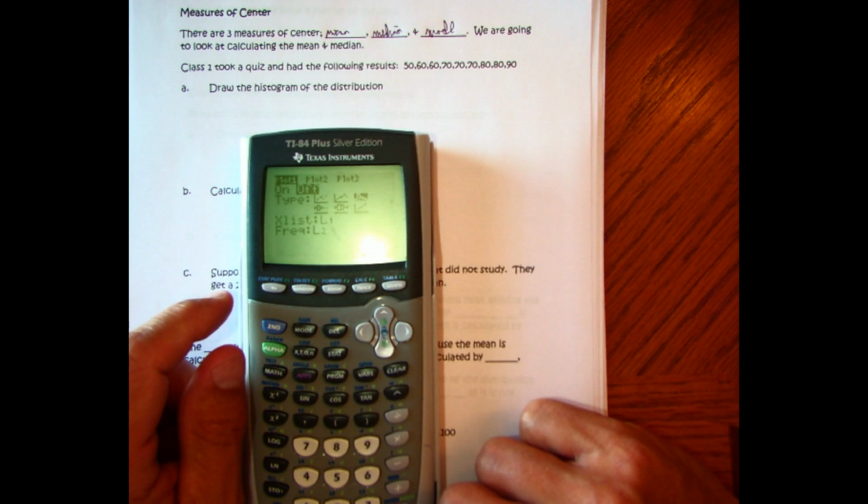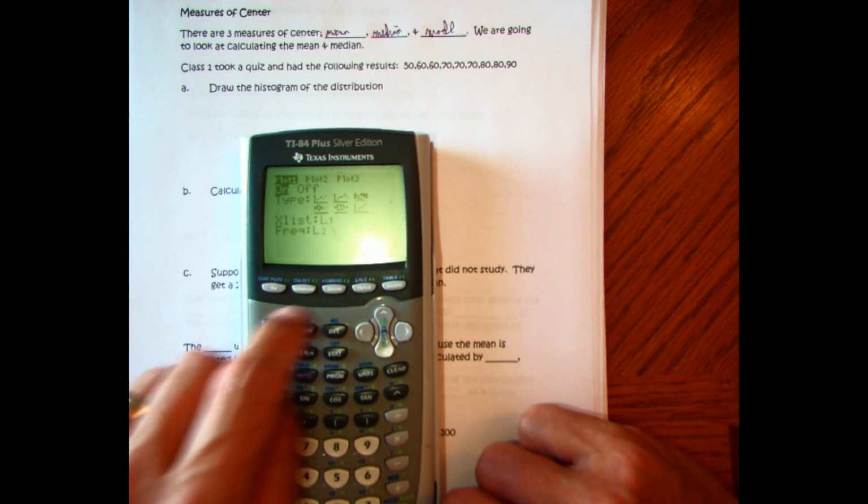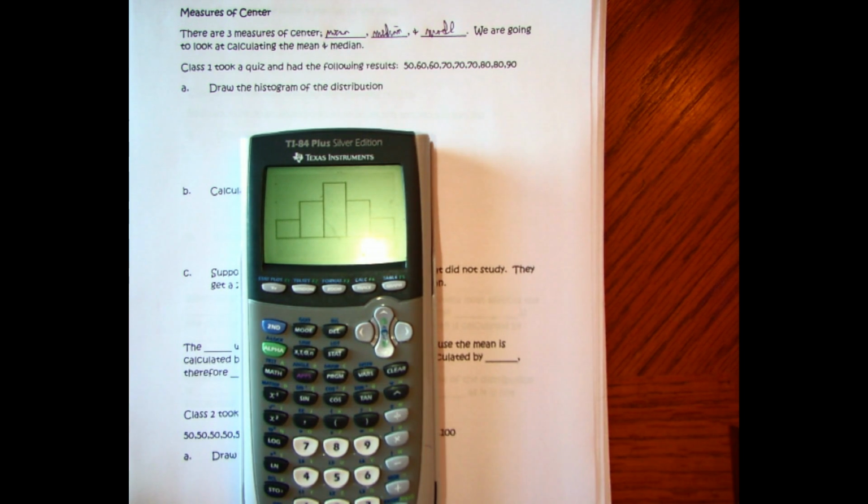Mr. O'Neill forgot to turn the plot on. There you go. Make sure you turn your plot on. Zoom 9. There you go. Alright, so what do we got? We got a perfectly symmetric distribution is what we have.